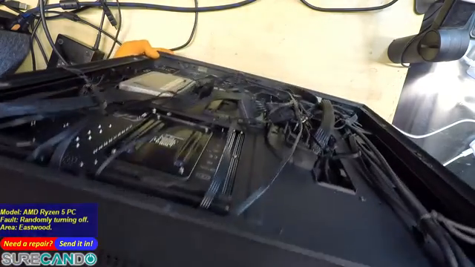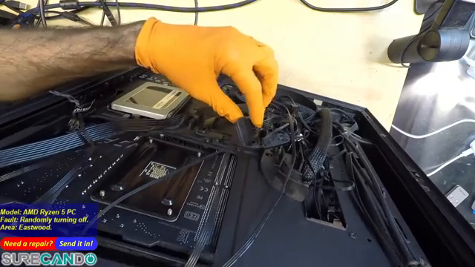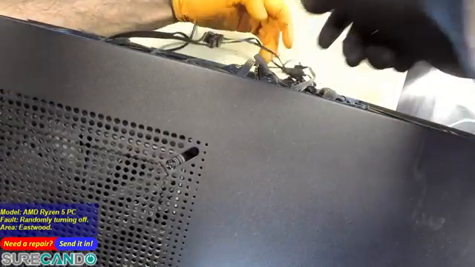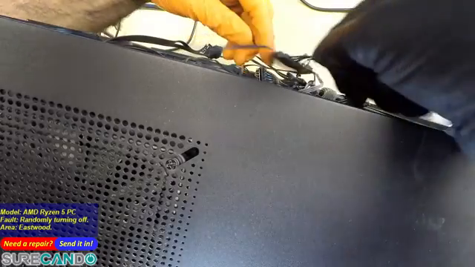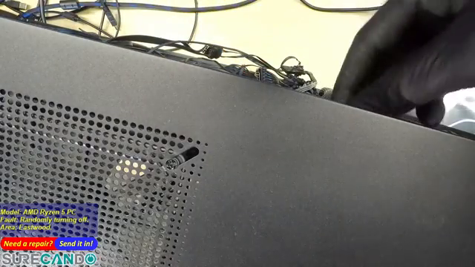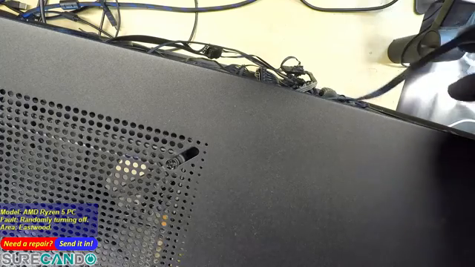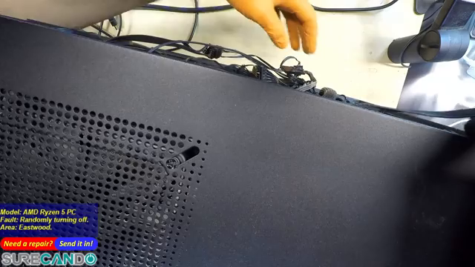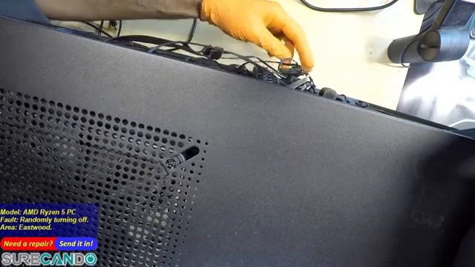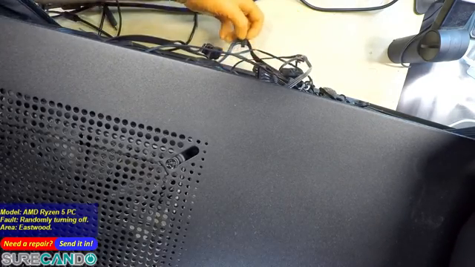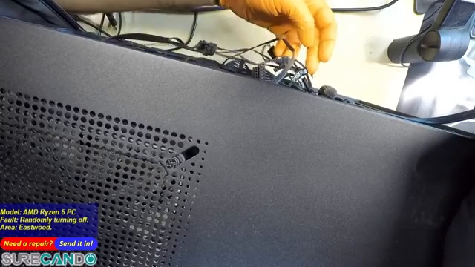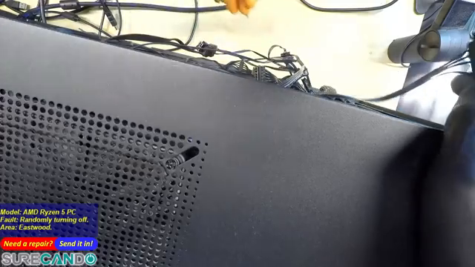Now, we don't care about going into BIOS, but one thing we're interested in is this connector here for power for the fan, for the CPU cooler. It's going to be a little bit awkward to power this up. We should be fine.